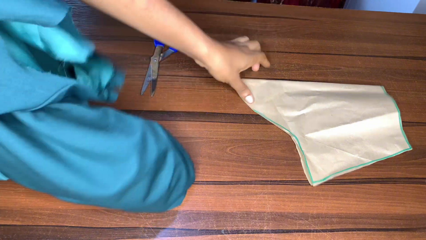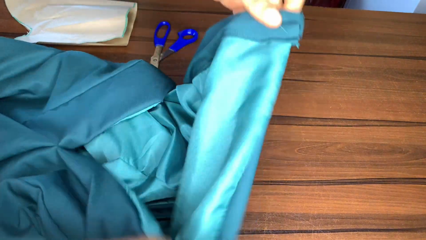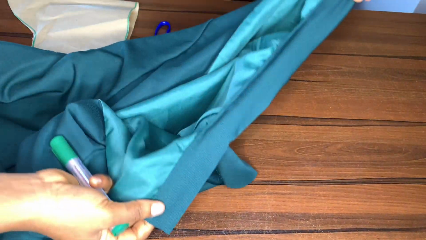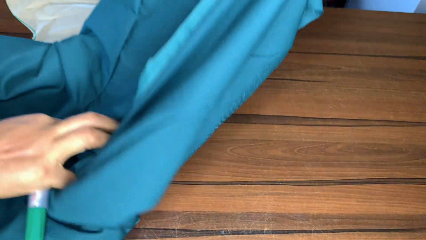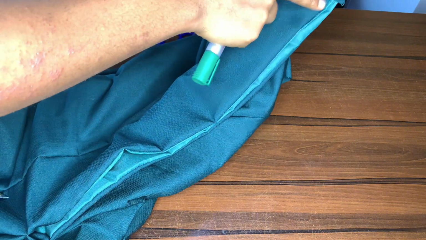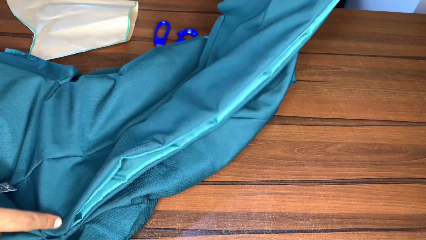Now let's come to the sleeves. Now the sleeve of this outfit is a cap sleeve. Can you see the turtleneck area? Can you see how neat it's looking? So you just need to fix your zip. Now you can fix your zip.